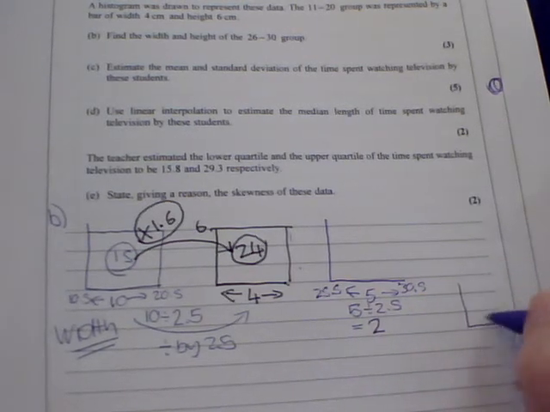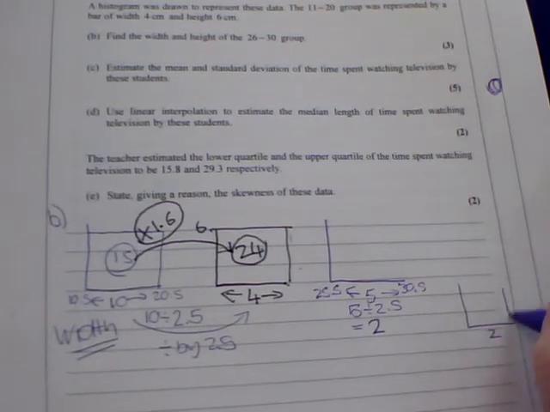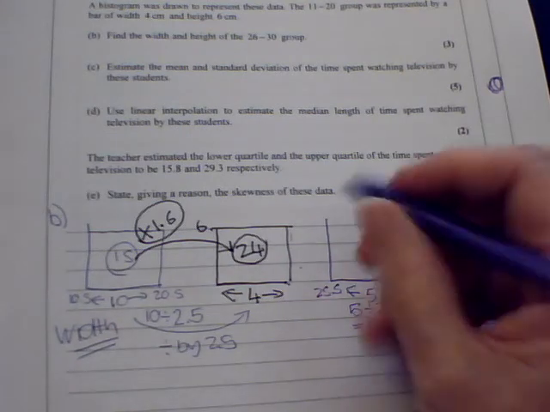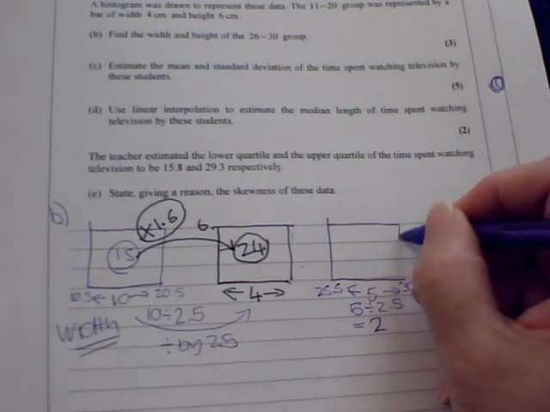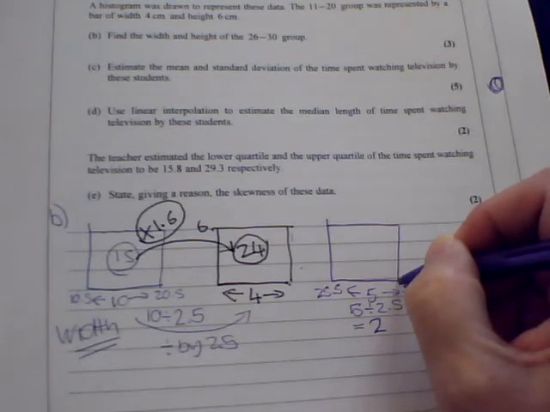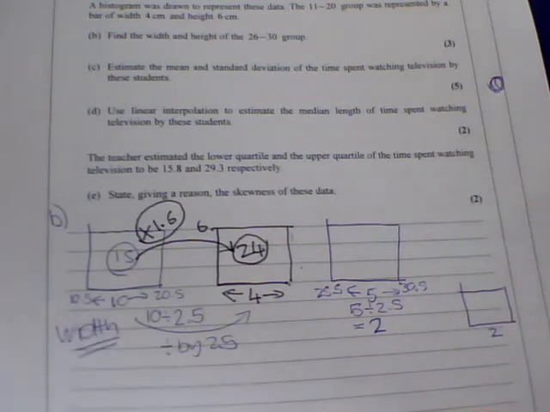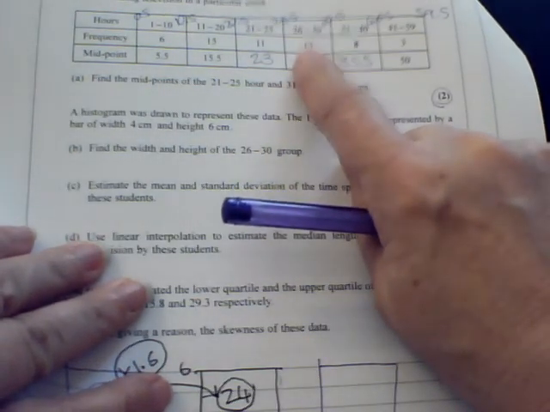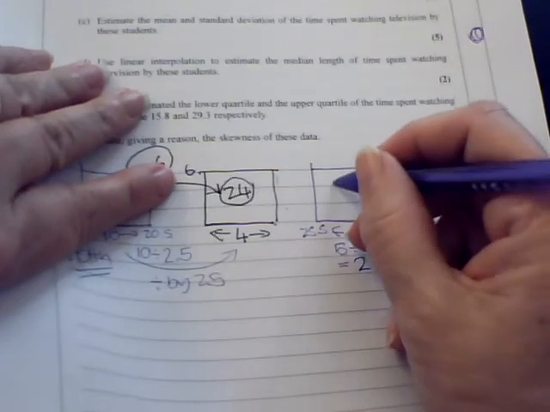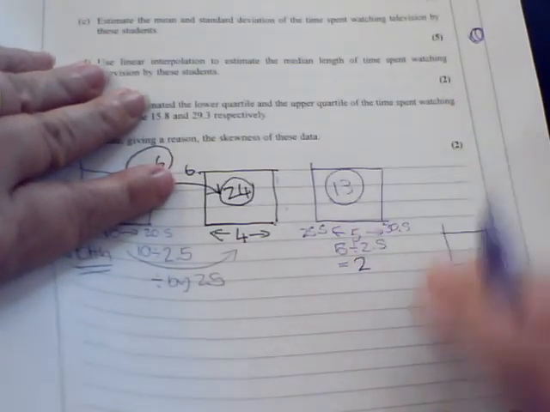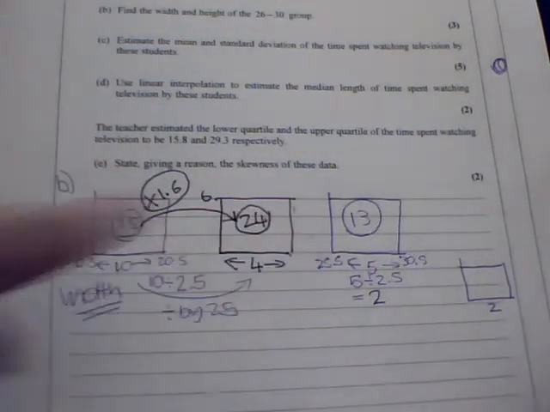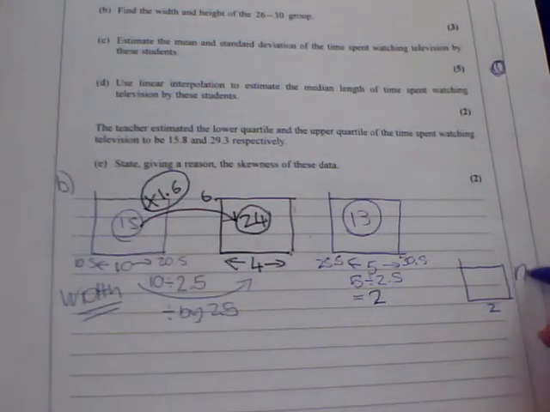Let me do that here. It's going to be 2 on my scaled drawing. Okay, let's have a little look at the area next. For my 26 to 30 group, my frequency, my area, is 13. So I'm going to put in here 13. This is my new drawing.